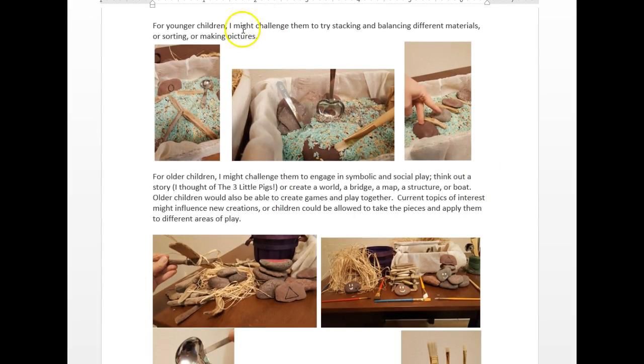She also talked about strategies she might use while this activity is happening to try to get them thinking more. So for younger children, she might give a challenge, maybe who can stack, who can make them balance, who can sort them in different ways, or who can make a design or pictures.